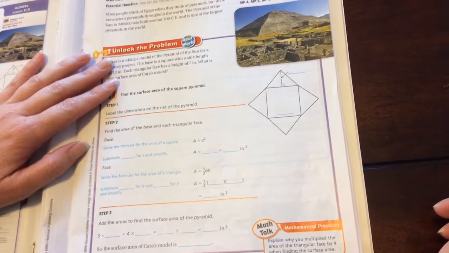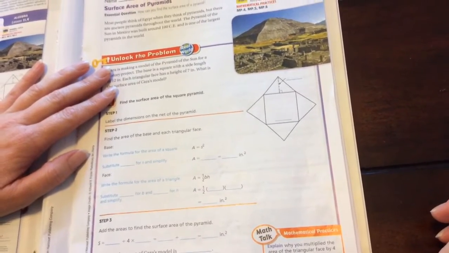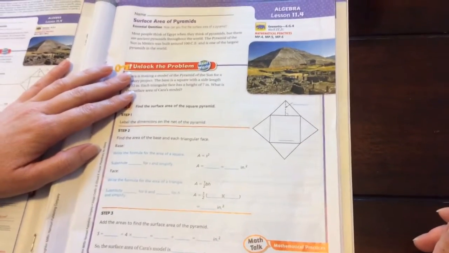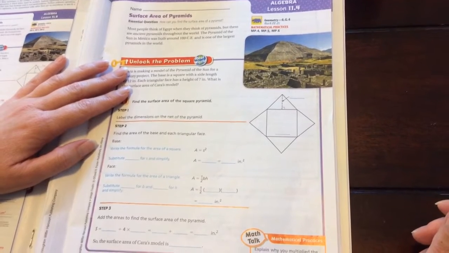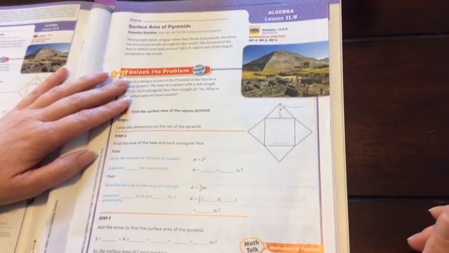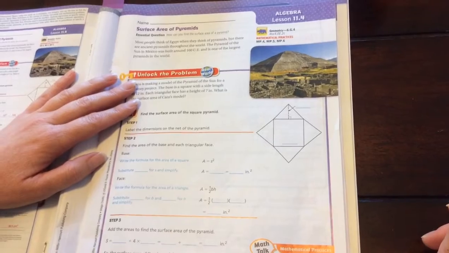So most people think of Egypt when they think of pyramids, but there are ancient pyramids throughout the world. The Pyramid of the Sun in Mexico was built around 100 of the Common Era and is one of the largest pyramids in the world.